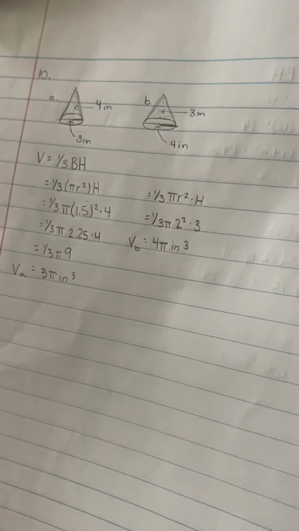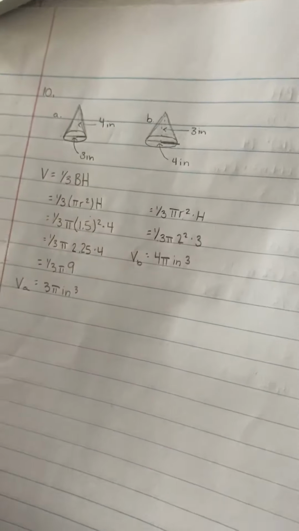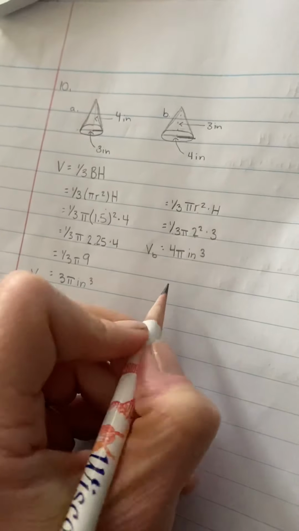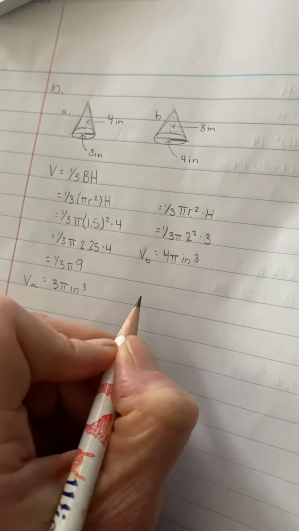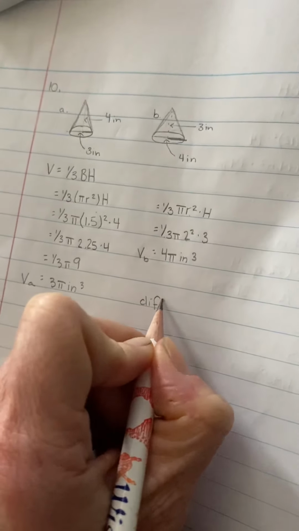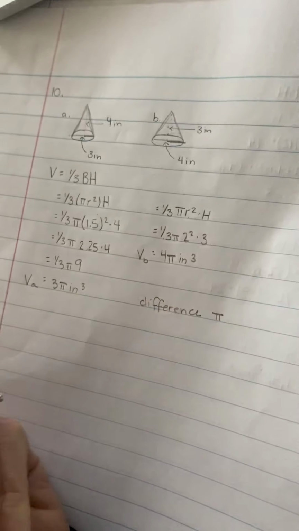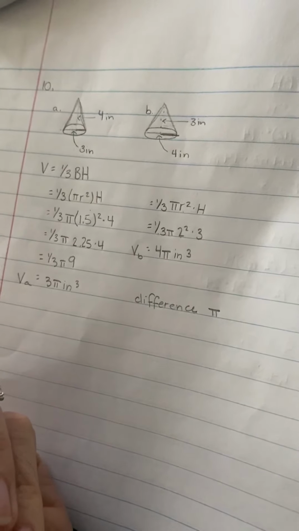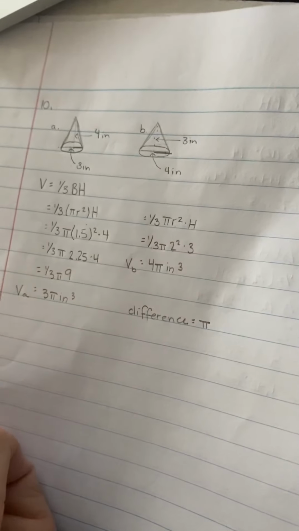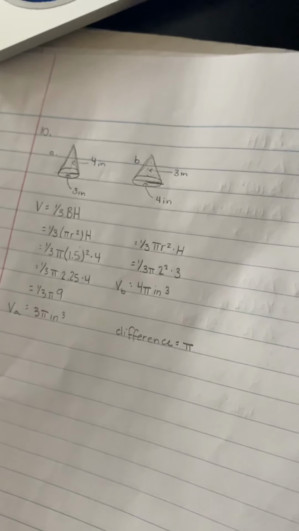So, which one's larger? Exhibit B, the volume of our cone that is wider than it is taller. And it is, because the last part said, what's the difference of their volume? The difference is 1 pi. So it would be 3.14159, and so on. So the difference would be pi, right? Because 4 minus 3 is 1.